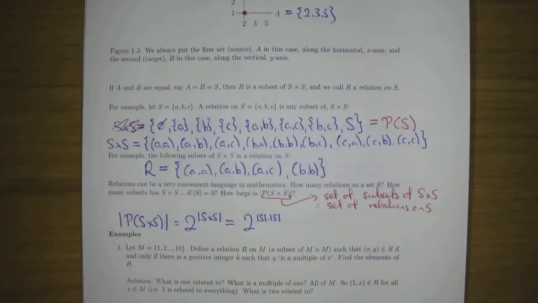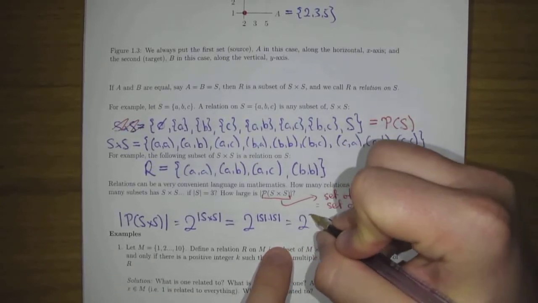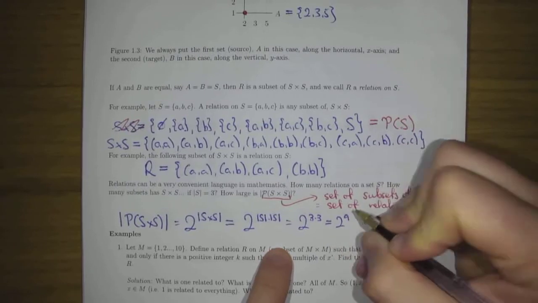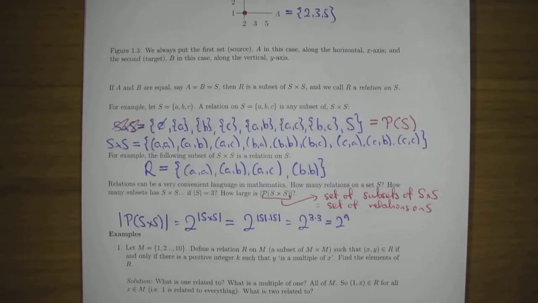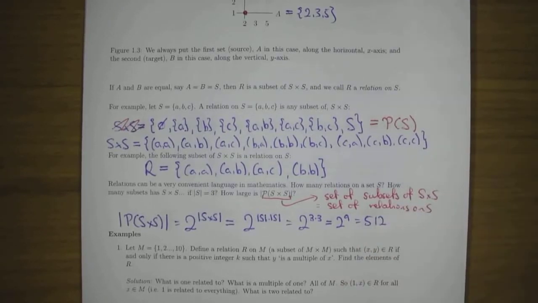So the answer to the question in general is that the number of relations on a set S is 2 to the power of the number of elements in S squared. For example, if we're looking at S with 3 elements, it'd be 2 to the power of 3 times 3, which is 2 to the power of 9, which I think is like 500 or something. Let's check it out. Yeah, 512. So there's 512 possible relations here.